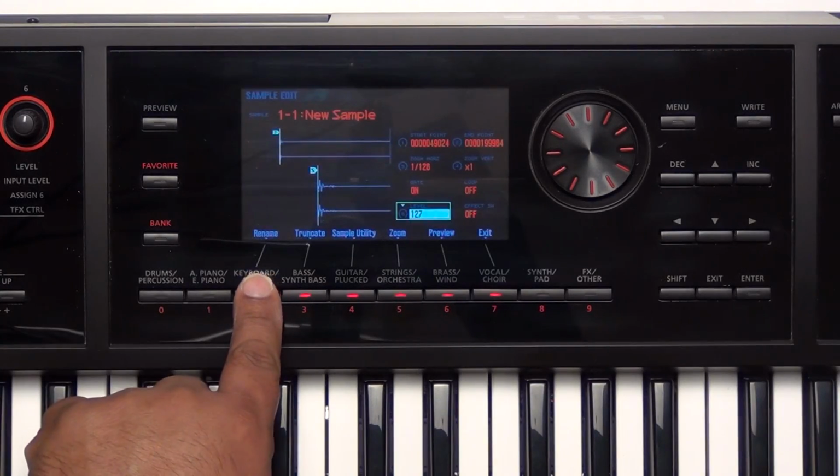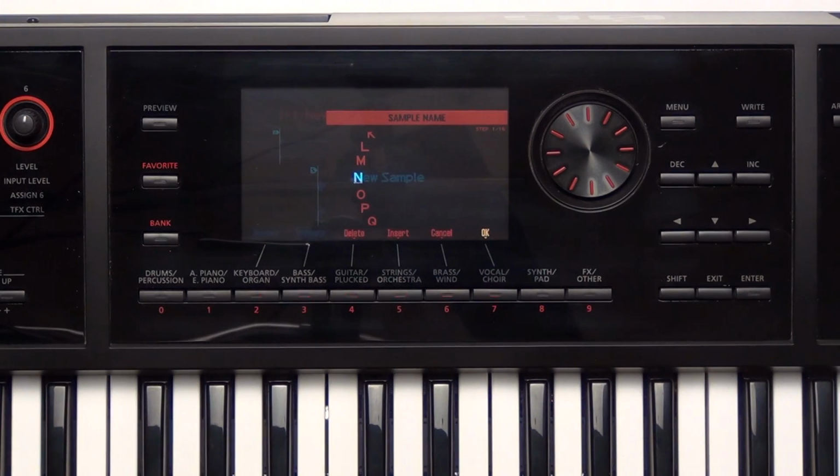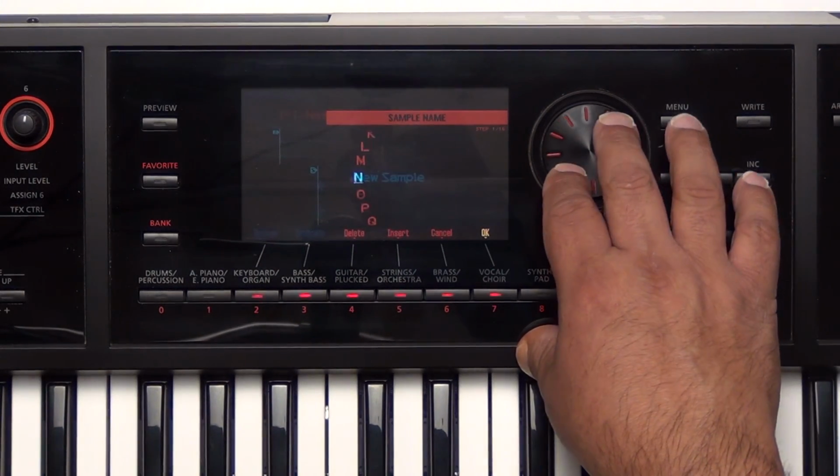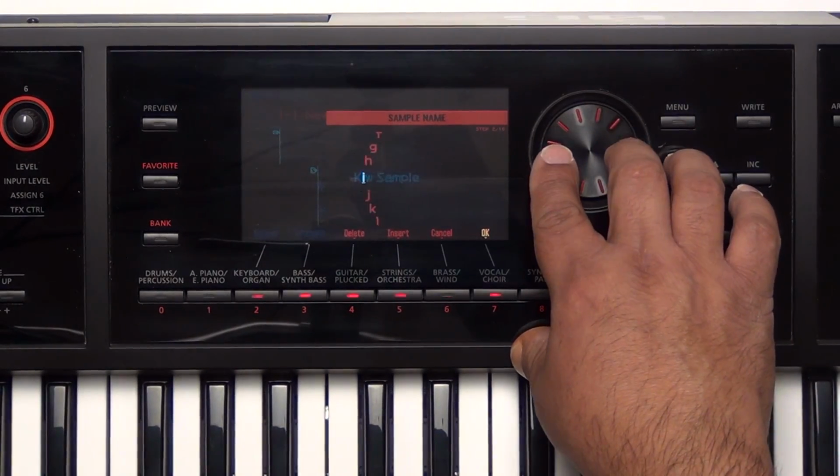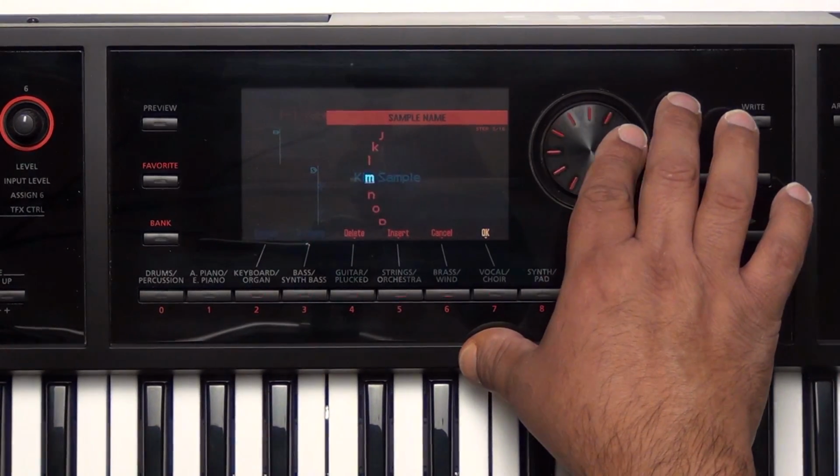So now that I have that sample in there, I'm going to go ahead and save it. I'm going to press the rename button right here, and I'm going to call this one kick. So I'm just going to use my dial wheel, cursor over, and let's go ahead and name this one kick.